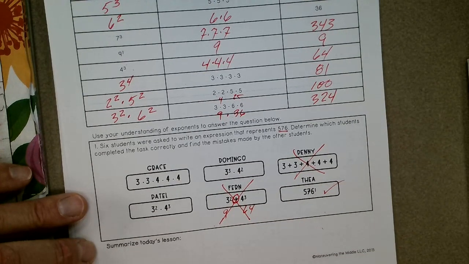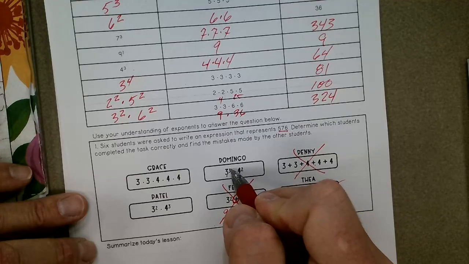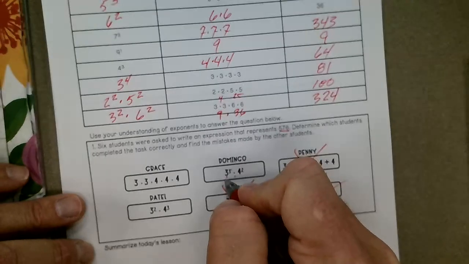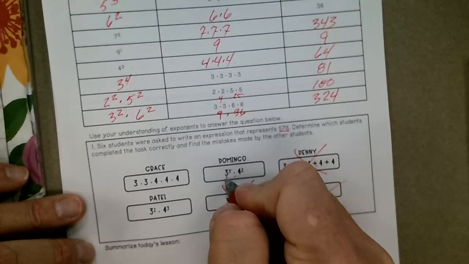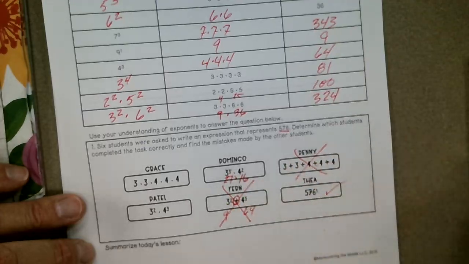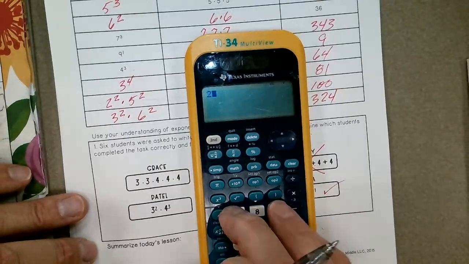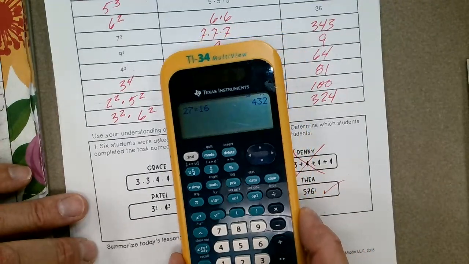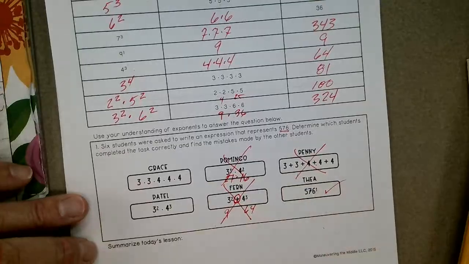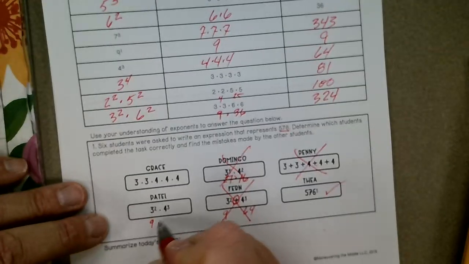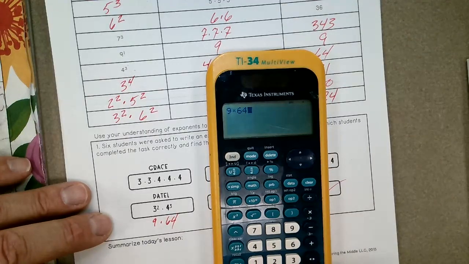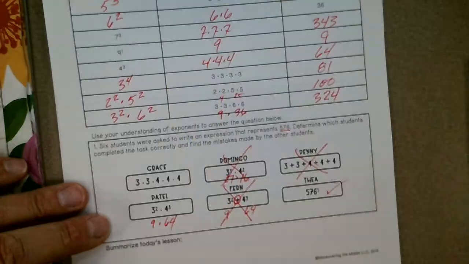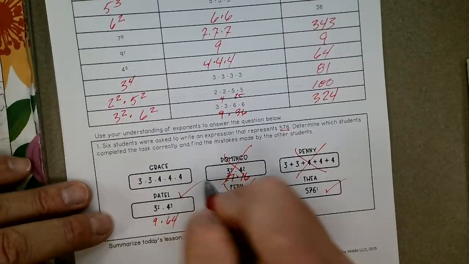Okay, let's continue on. 3 to the 3rd power times 4 squared. Well, 3 to the 3rd power, 3 times 3 is 9. 9 times 3 is 27 times 16. Let's check that. 27 times 16 is 432. No, he's wrong. 3 squared is 9. 4 cubed is 64. Let's check that. I think we know this is already correct because, yes, 576, because I checked it over here. So that's a good one.